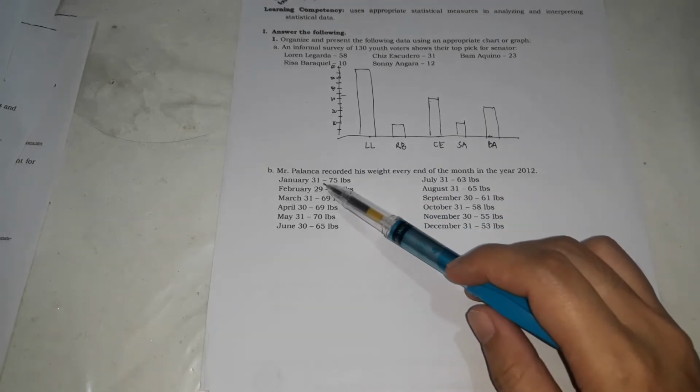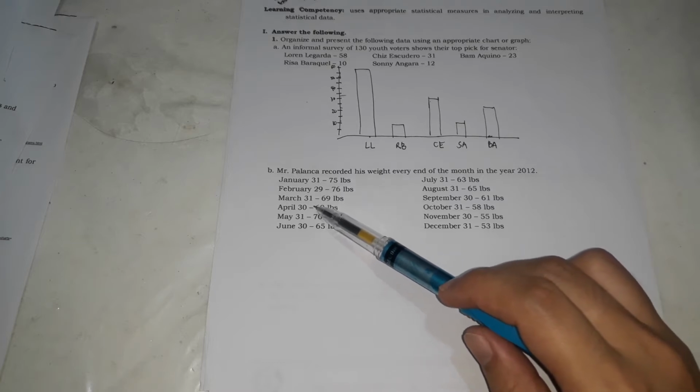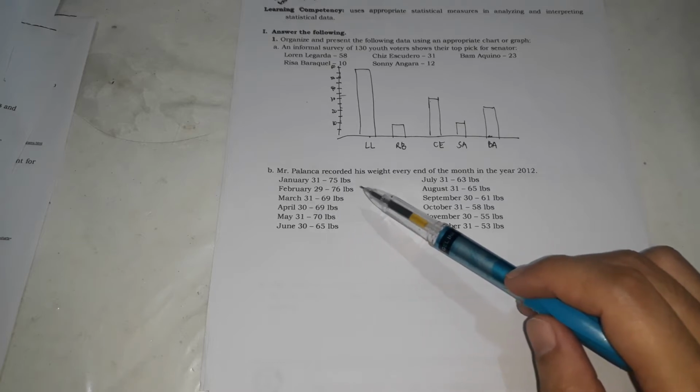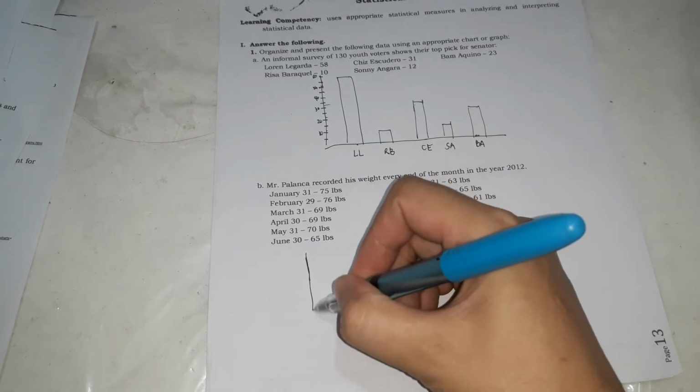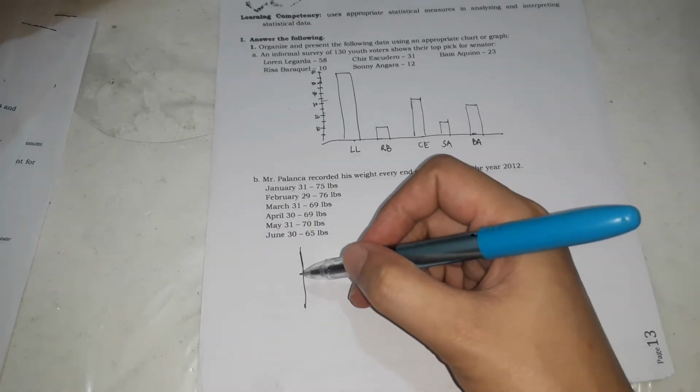Next, for letter B, Mr. Palanka recorded his weight every end of the month in the year 2012. For January 31, for February 29, for March 31, it's 69, and so on. When it's like this, there are differences over a period of time, so the best thing to use is a line graph. So with the line graph, what you're going to do is this.